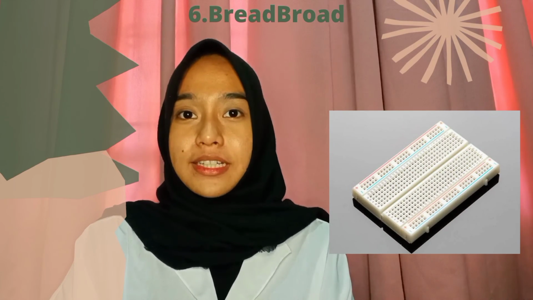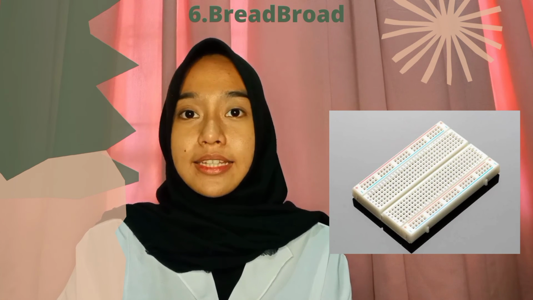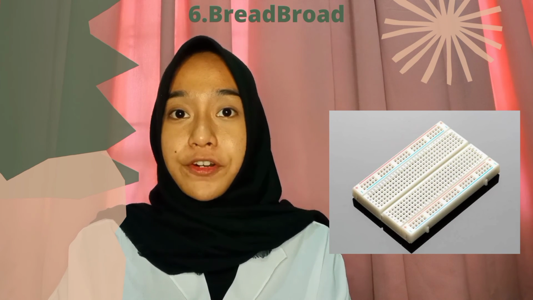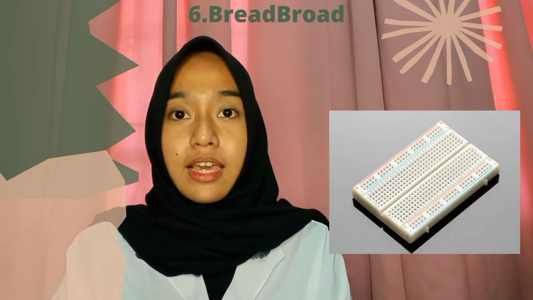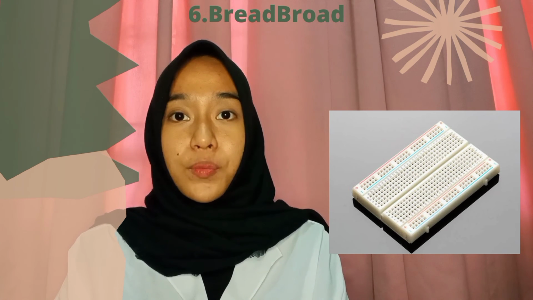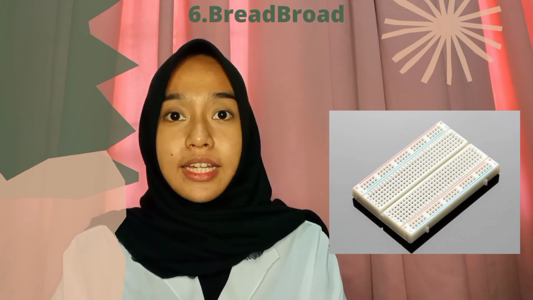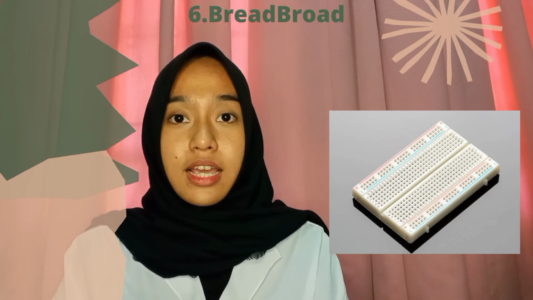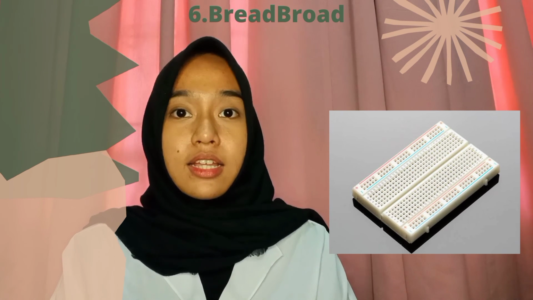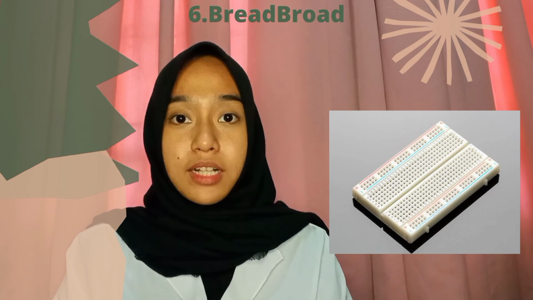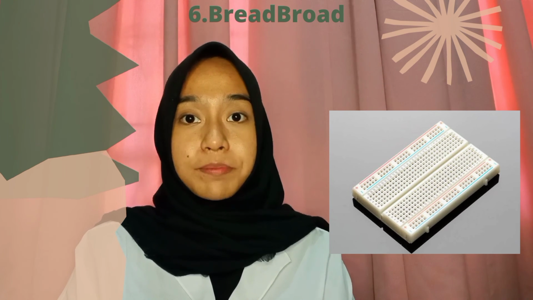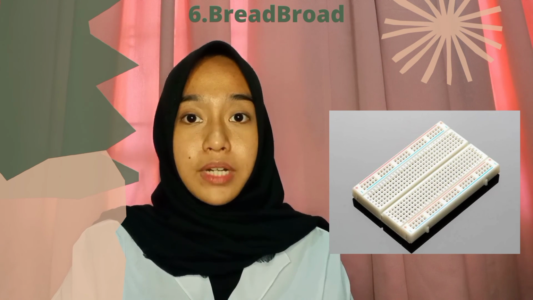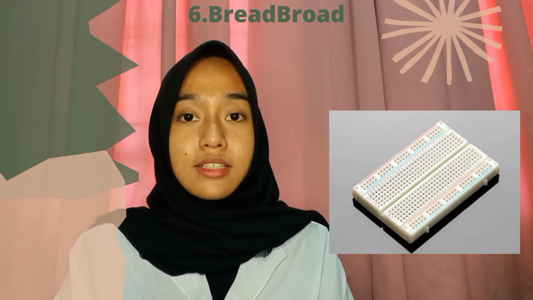A breadboard is used to build and test circuits quickly before finalizing any circuit design. The breadboard has many holes into which circuit components like IC and resistor can be inserted. The size of breadboard is small, the color of breadboard is white, the shape of breadboard is rectangular, and the price of breadboard is 30,000 rupiah.